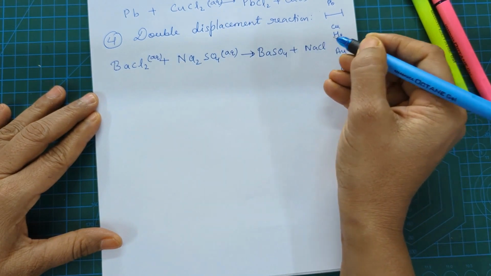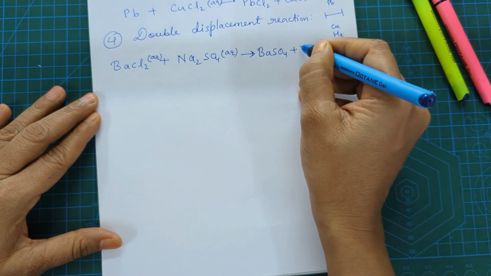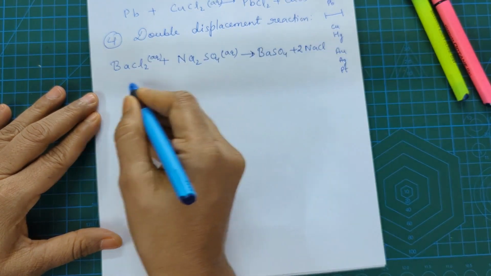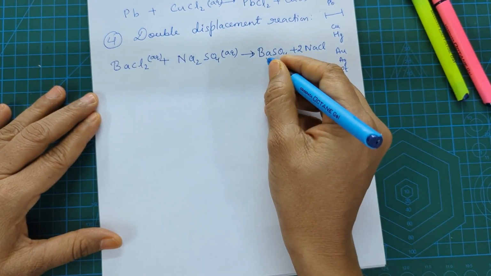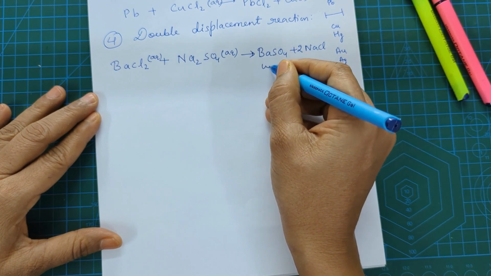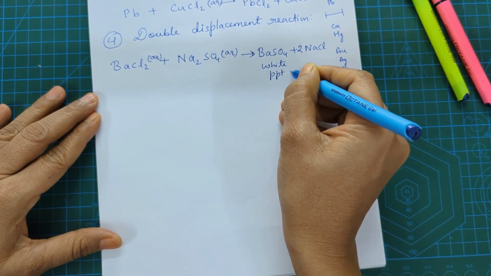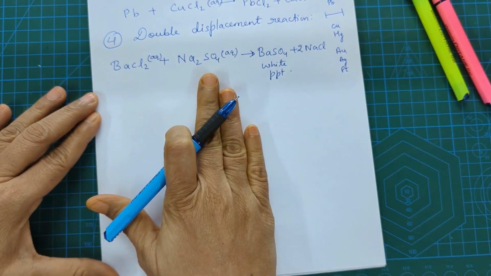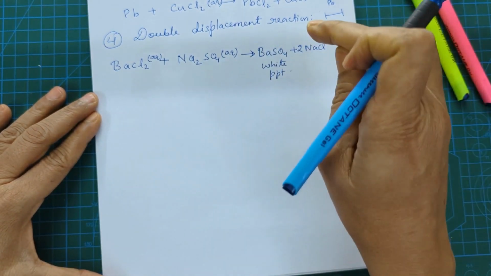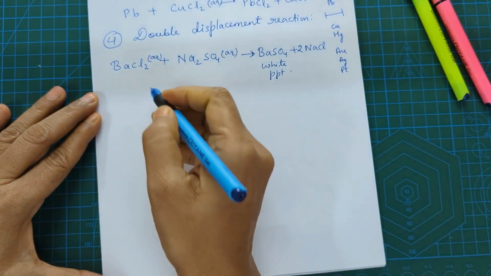And this needs balancing. So 2 NaCl, and this is well balanced. Remember, barium sulfate is the white precipitate. So barium chloride plus sodium sulfate gives barium sulfate and sodium chloride. Barium sulfate is the white precipitate that forms here.